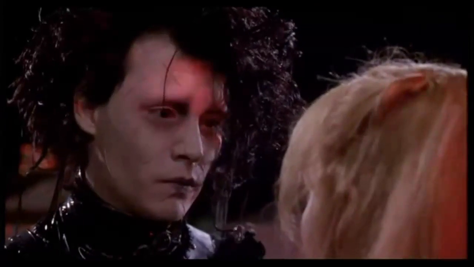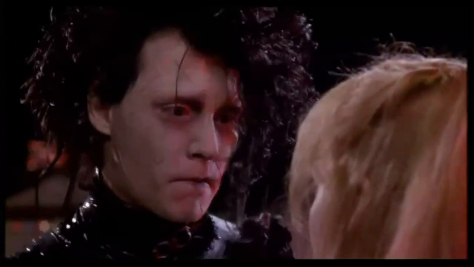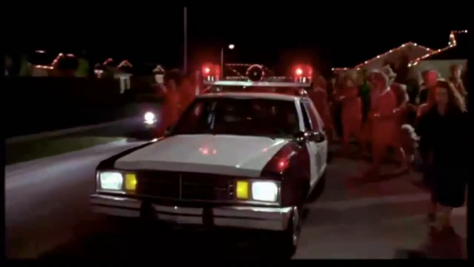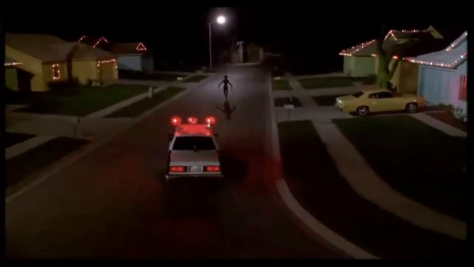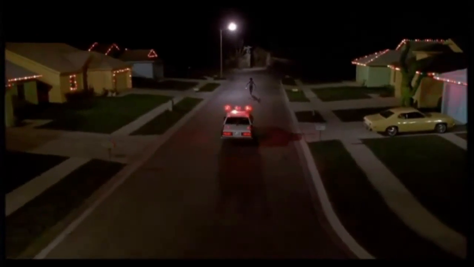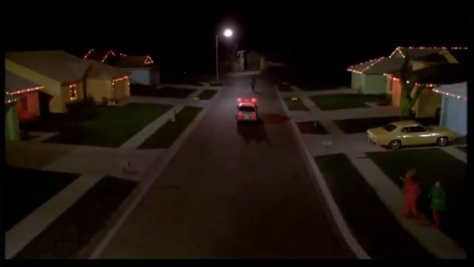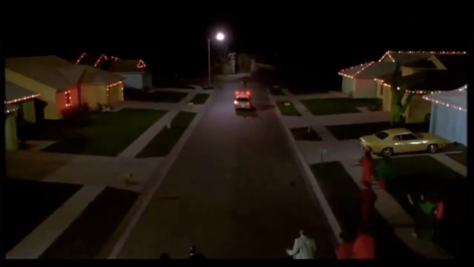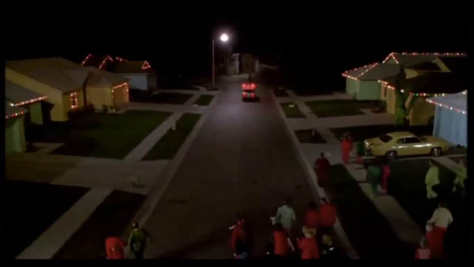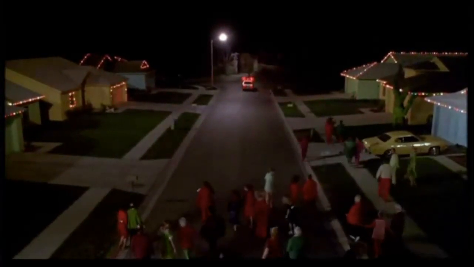Run. Kevin's all right! Susie, it was just the tiniest scratch.